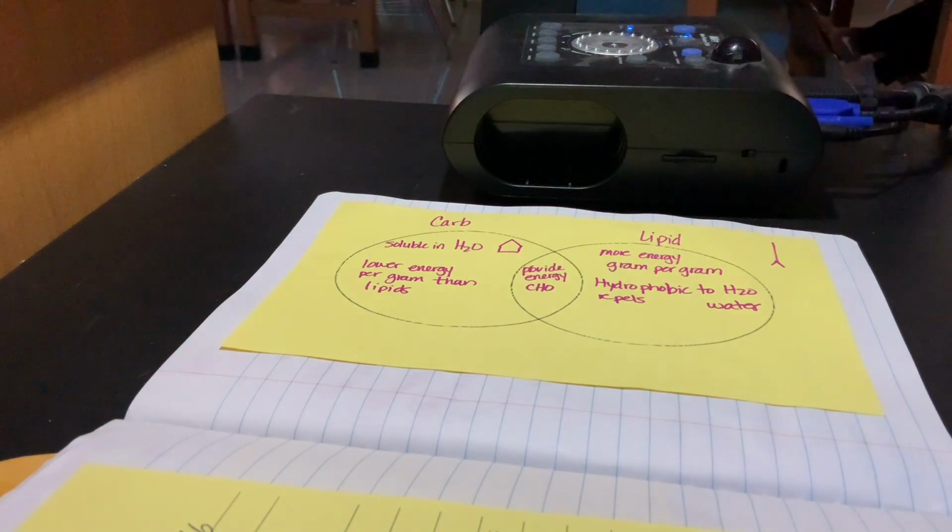Are we putting it sideways? Yeah, I did mine sideways. You don't have to glue it in yet though. Right now you're just writing. We're not gluing. You're just writing. So label your Venn diagram. Carbs on the left, lipids on the right.